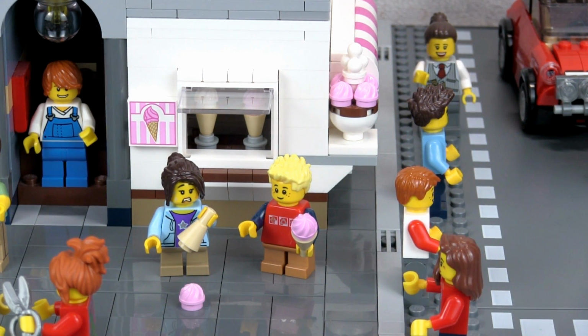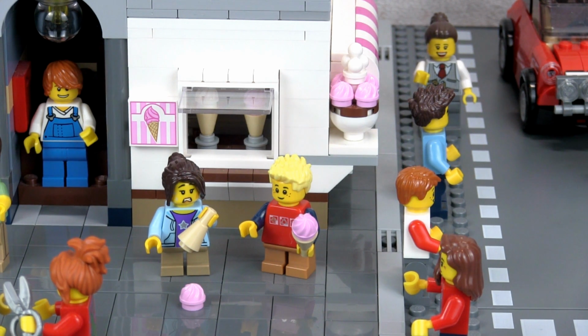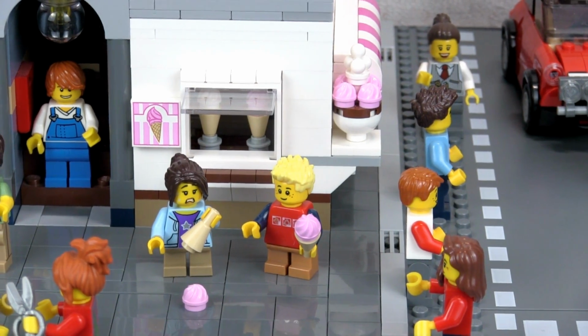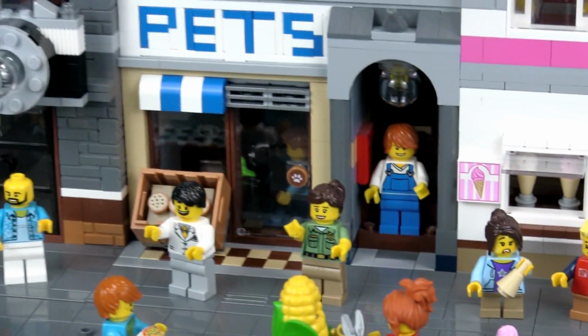So that is a scene I like to create actually in all my Lego City displays. It's just fun, but everyone can relate to it. Kids can relate to this, adults can relate to this, and it's just a nice scene to pop within this particular display. Now let's move on over to this pet shop.